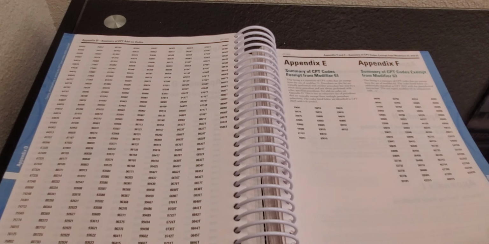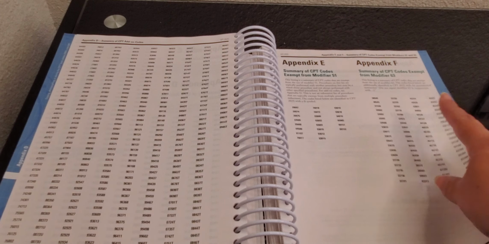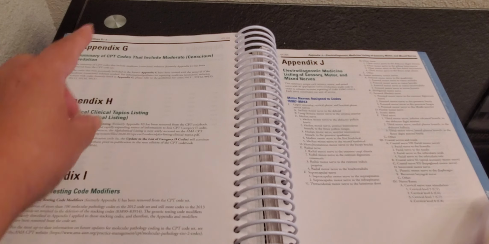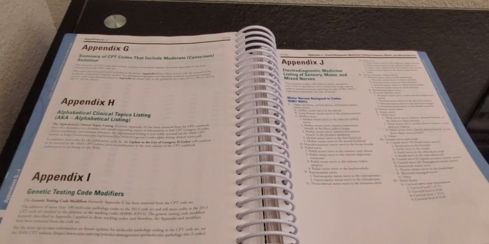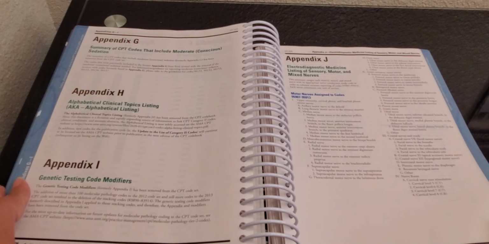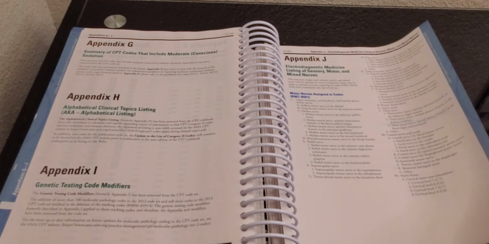Appendix E is for a summary of CPT codes exempt from modifier 51, and then exempt from modifier 63. And then we have more of those, just different things. I really wouldn't pay attention to any of this because that doesn't really have anything there. But Appendix J, they have that there.